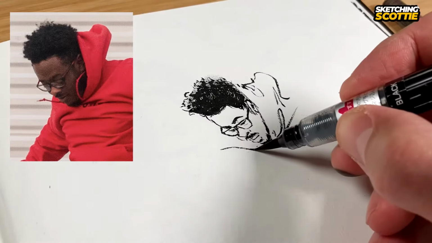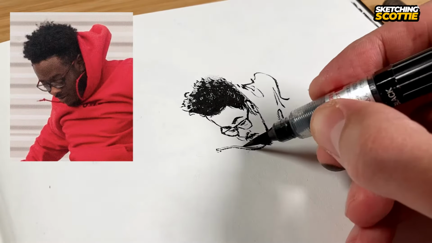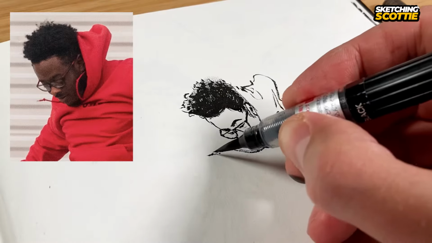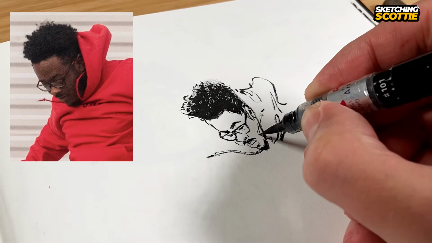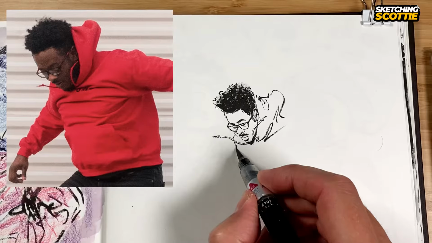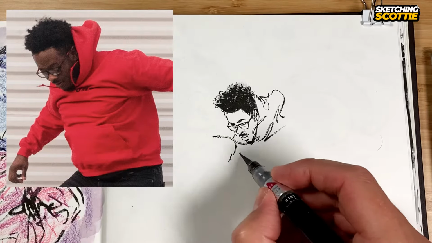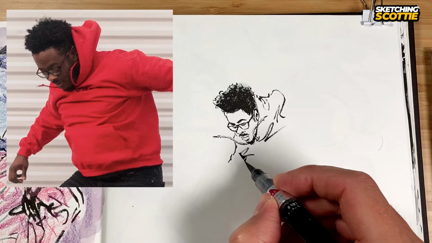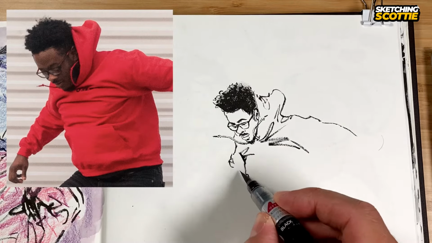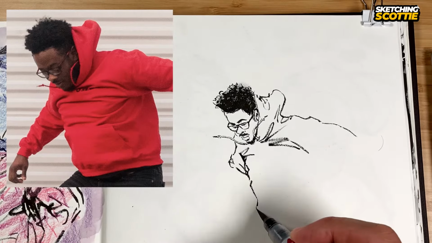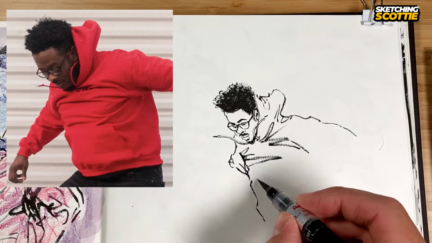So I use two methods to know exactly where I want to place the next line. First, I look at the little shapes between the features on the reference. For example, I look at the size of the forehead, then that can help me to place the brow and the eyes. I can then combine this with my memorized proportions of the face that I have in my mind.